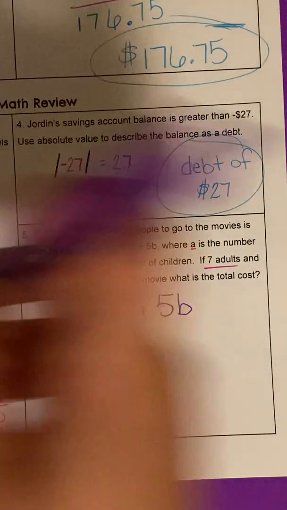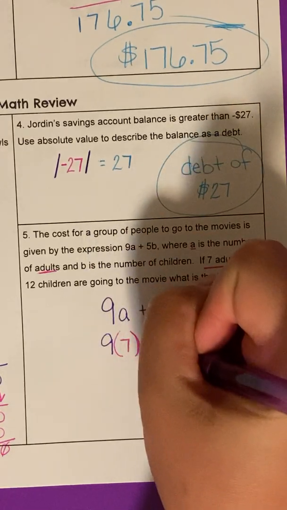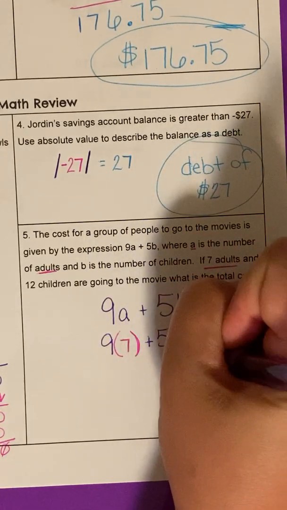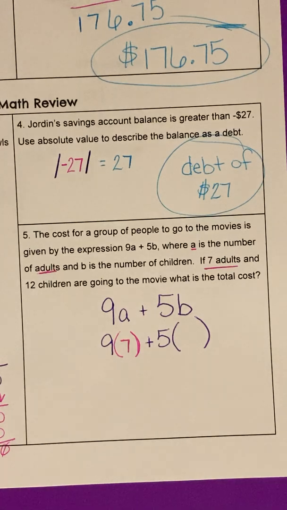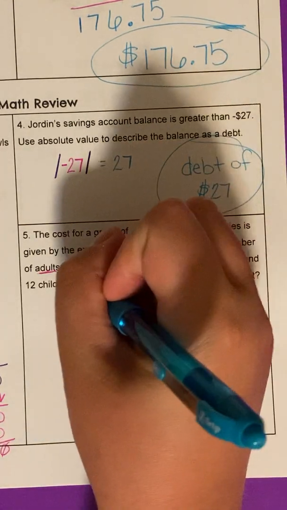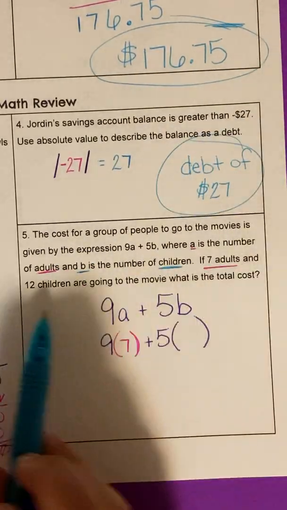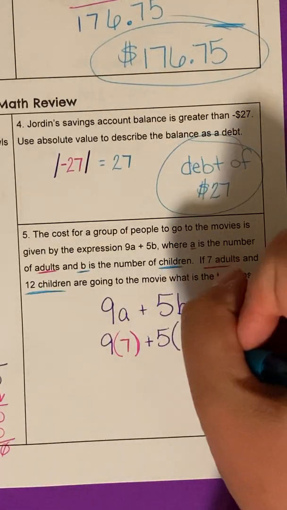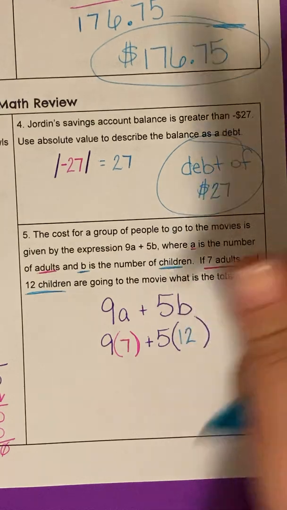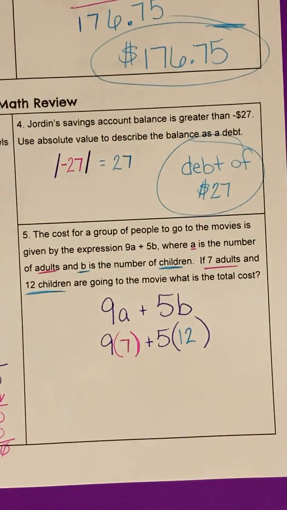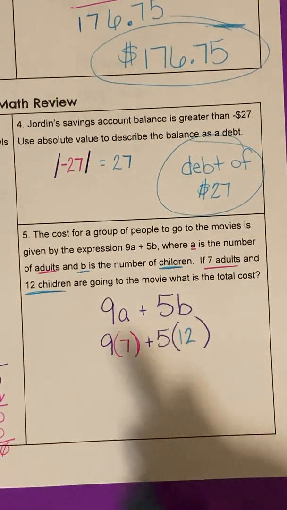Then I'm going to keep my 9. So that's 9 times 7 plus 5 times B. And B is going to represent the number of children. And it says that 12 children are going. So 5 times 12. All right, now order of operations, all the parentheses are solved on the inside.